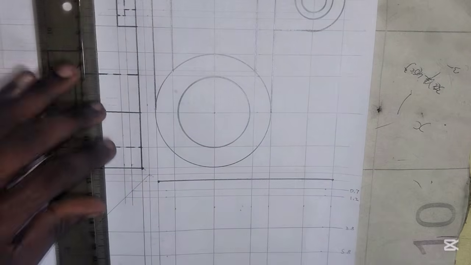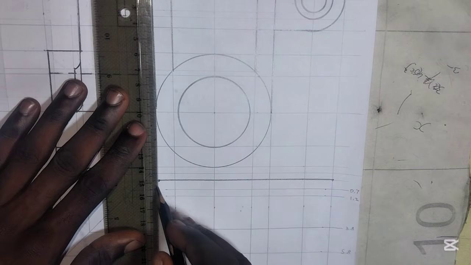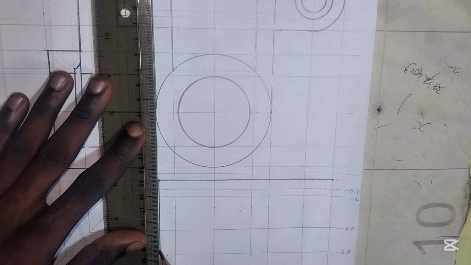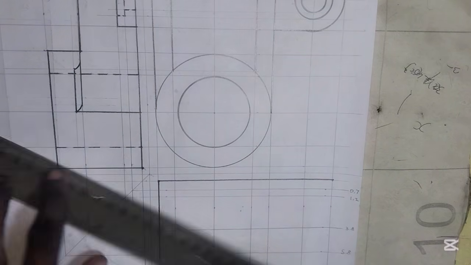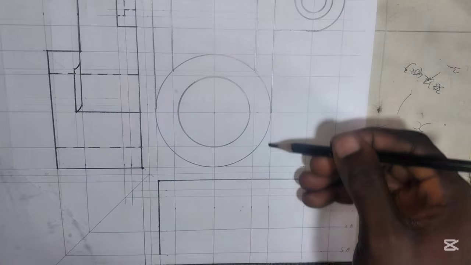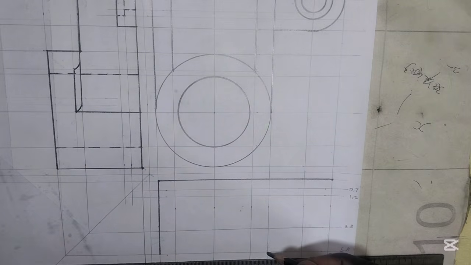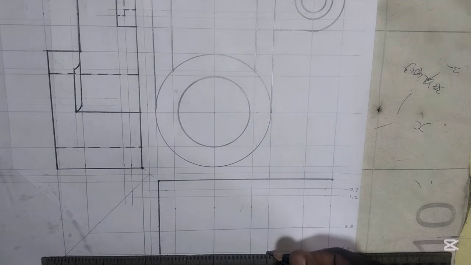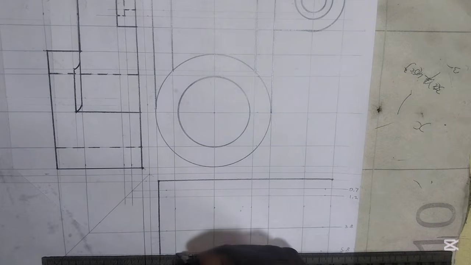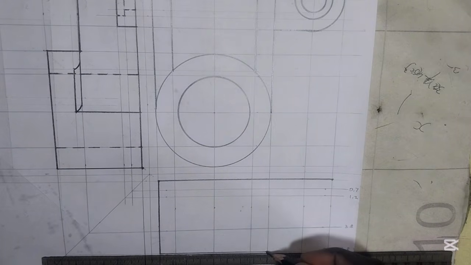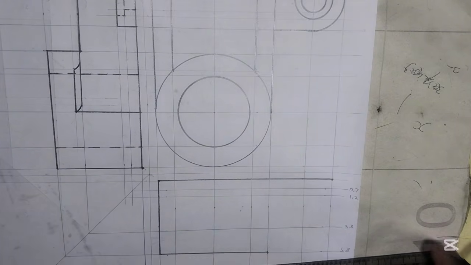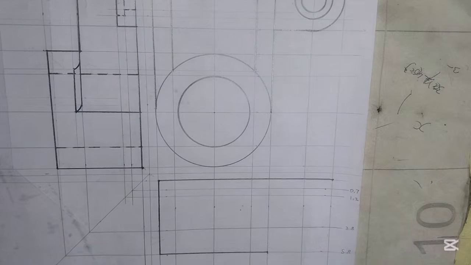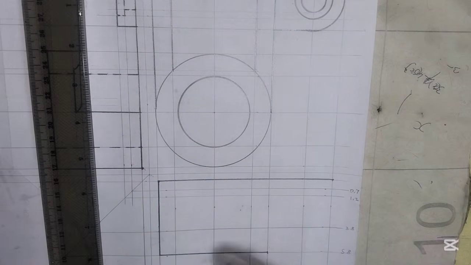Then downwards to this place, thick line. Then after that, this one now. So to this place as thick line. To this place as thick line. The video is a bit long because I need to explain each of the steps. So I hope you don't mind that.